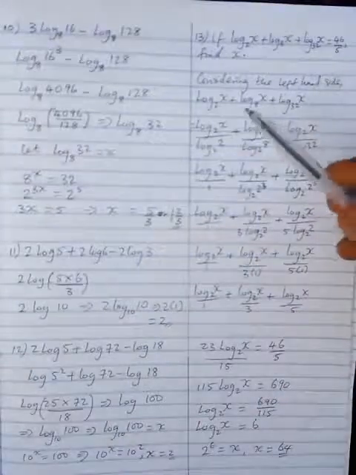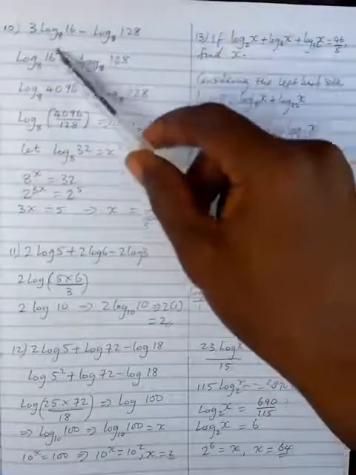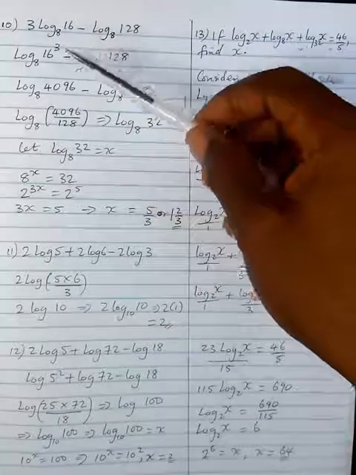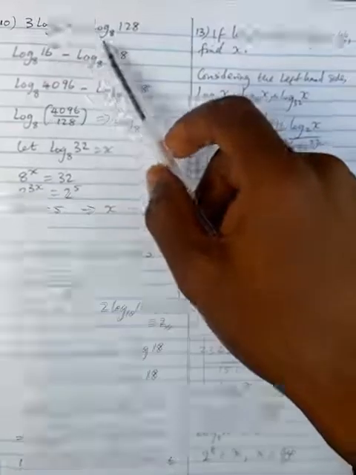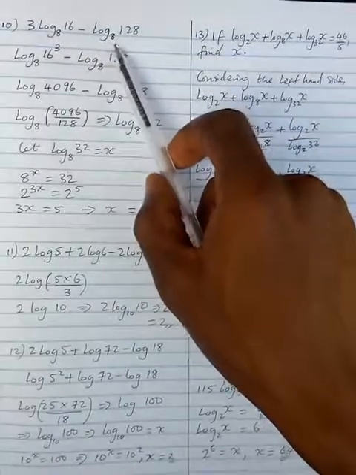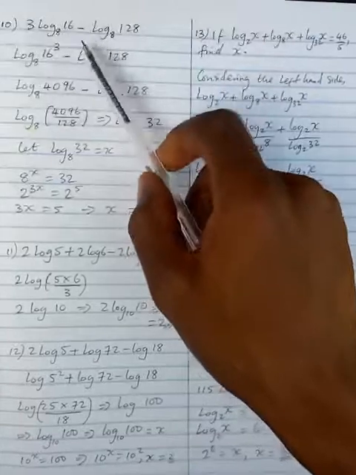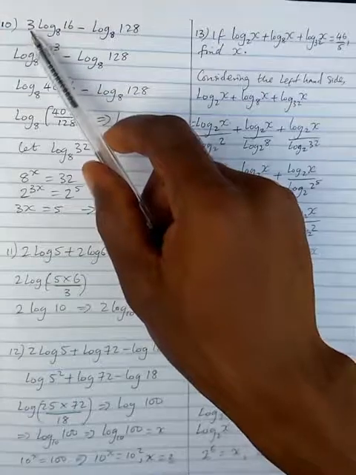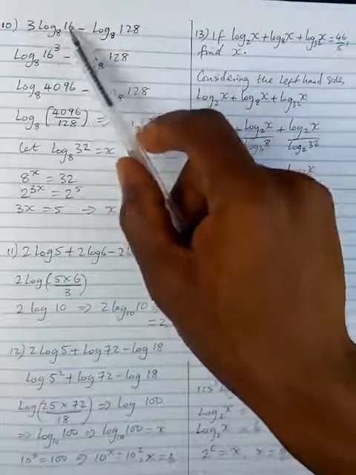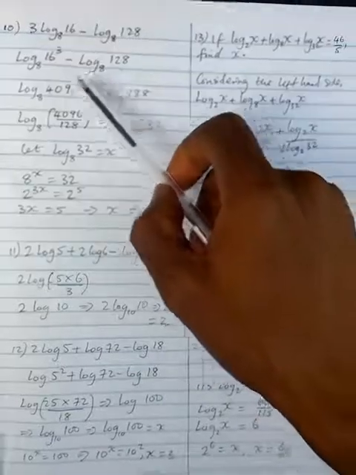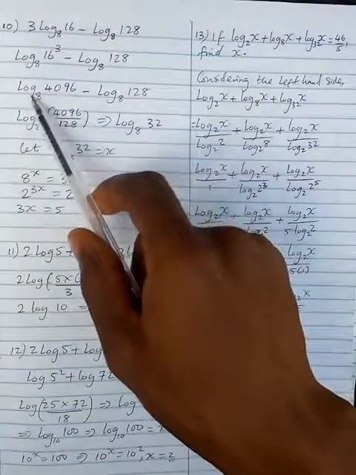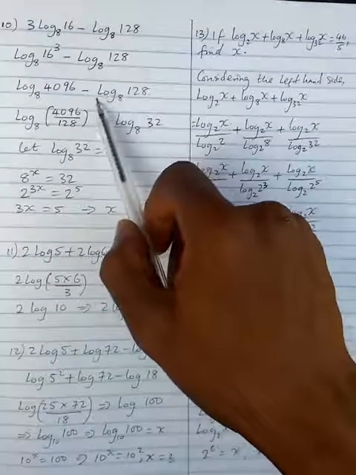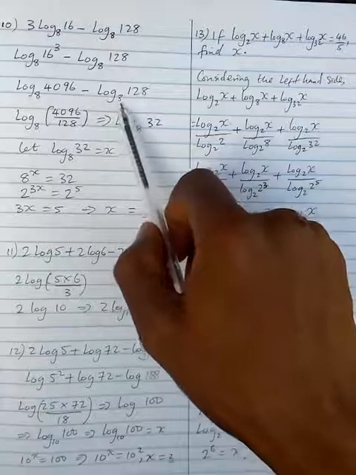All right. Now, question number 10. We have 3 log 16 base 8 minus log 128 base 8. Now, at this point, we find out that the common thing here is just log base 8. So we can look for a way to have log base 8 factored out. So in other words, this 3 has to come out from here. This 3 coming in, we have 16 raised to the power 3 minus this one, which is just the way it is. Now 16 raised to the power 3 is equal to 4096. Now minus log 128 base 8.